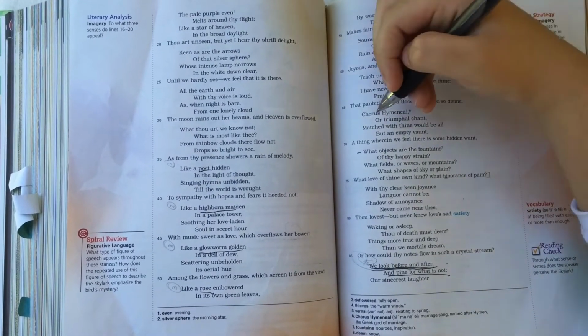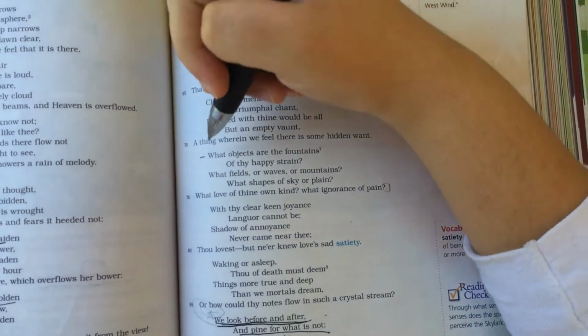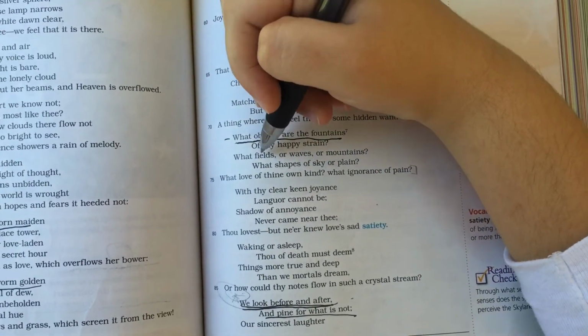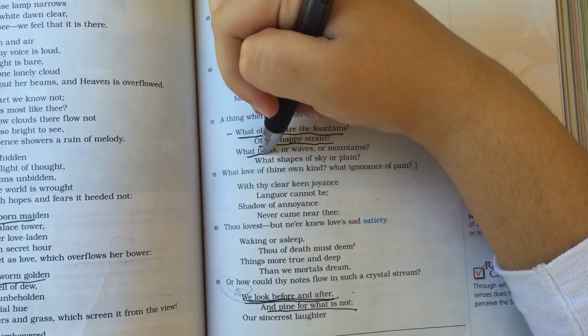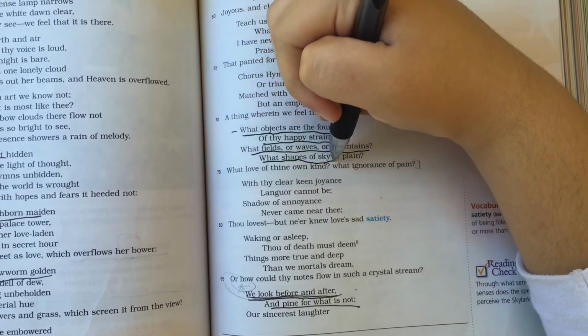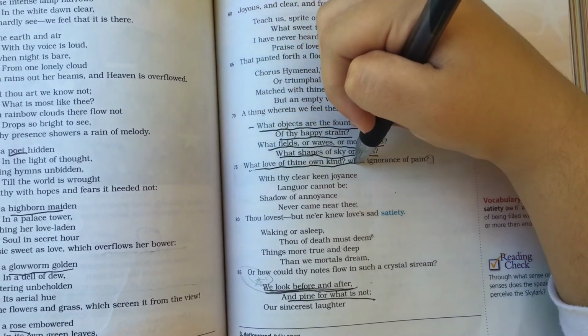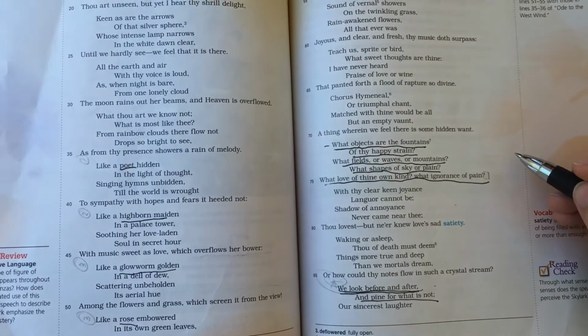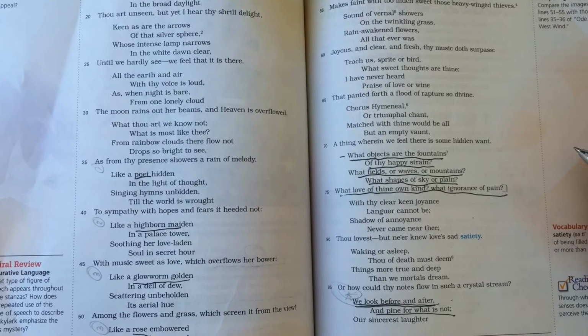A really good use of this is in lines 71 through 75, where Shelley asks, kind of frantically, "What objects are the fountains of thy happy strain? What fields or waves or mountains? What shapes of sky or plain? What love of thine own kind? What ignorance or pain?"